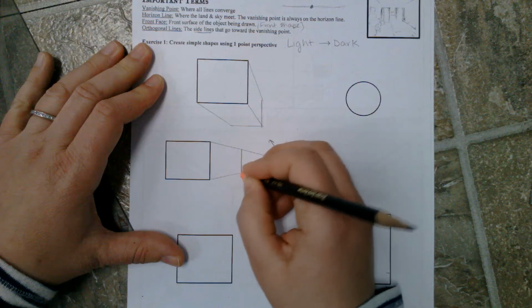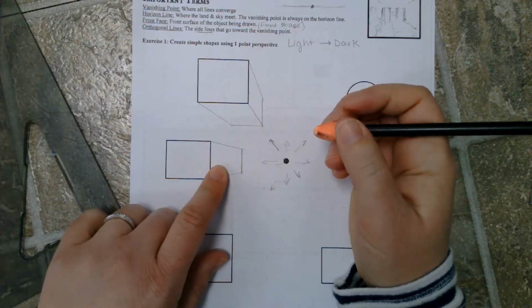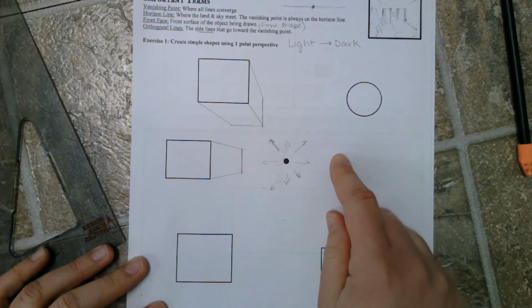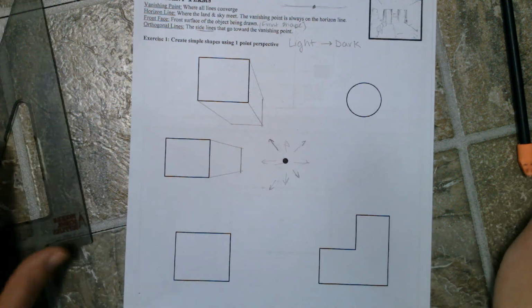Now, because this is on the left side of it, we see the right side. On this side, we'll be seeing this side. If it goes up here, we see the bottom. If it goes down, we see the top. Okay? That's how it works.